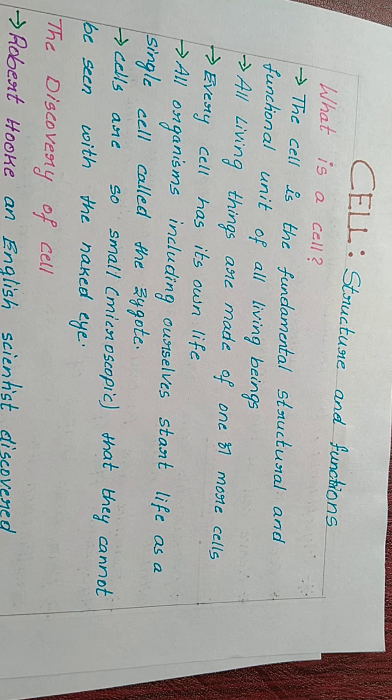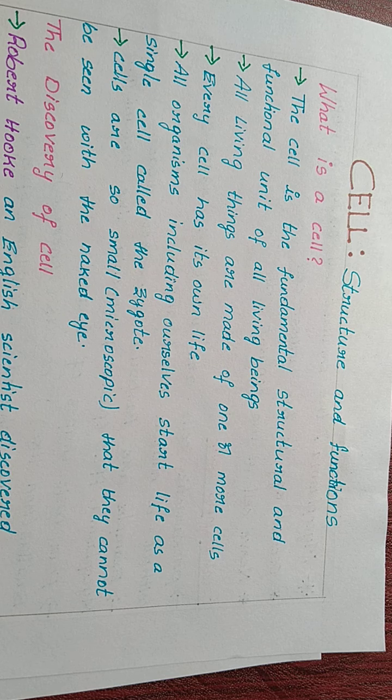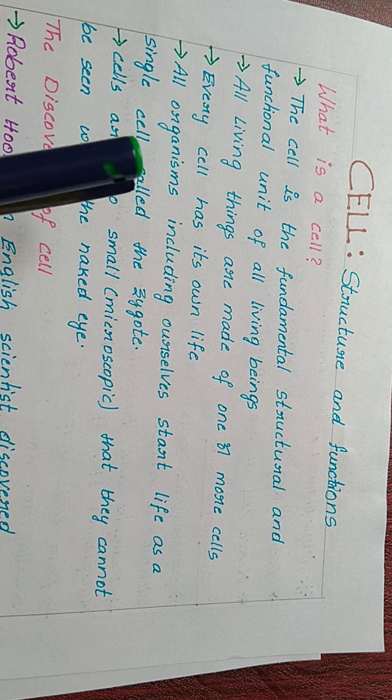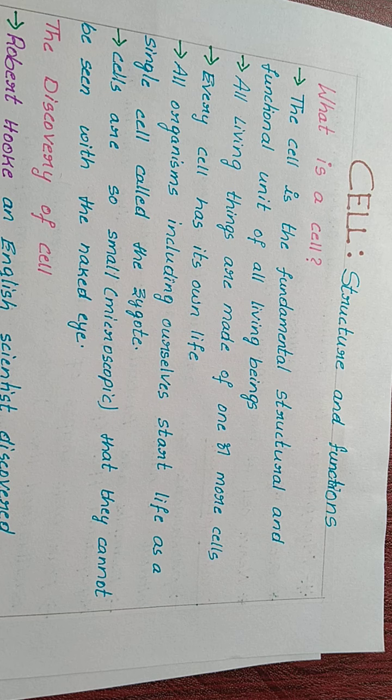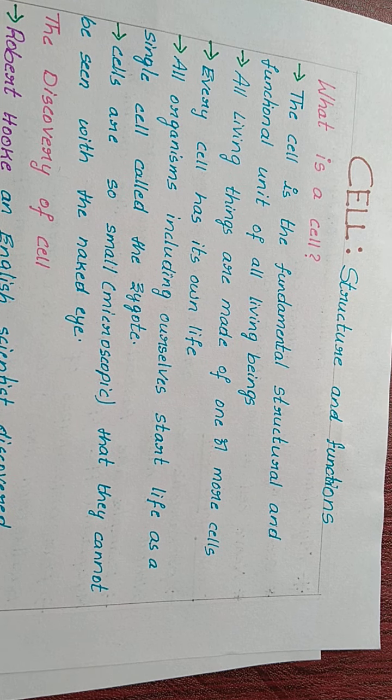Every cell has its own life because it contains living material, either DNA or RNA. All organisms, including ourselves, start life as a single cell called the zygote. The zygote is the single cell formed from the male gamete, the sperm from the father's side, and the female gamete, the ovum from the mother's side. Both get fused to form the single cell, the zygote. The zygote is the single cell with which our life begins.